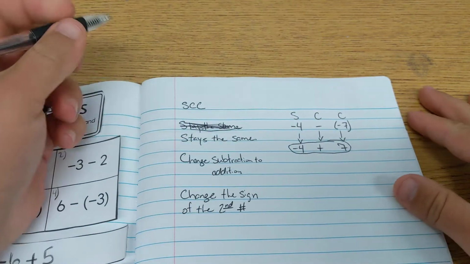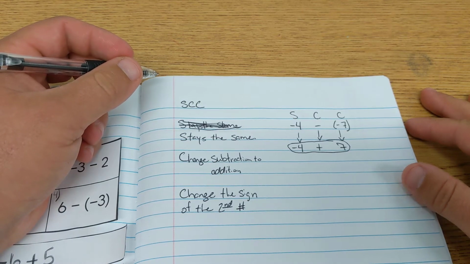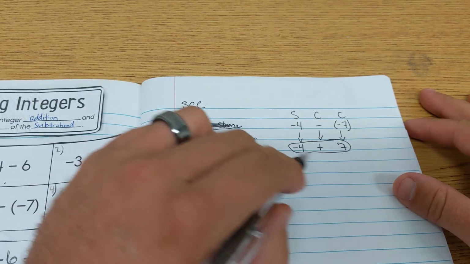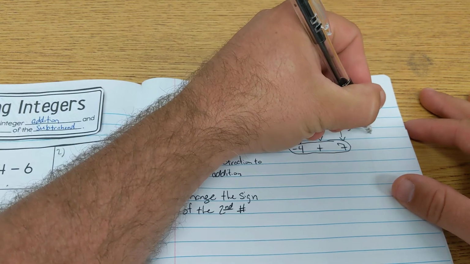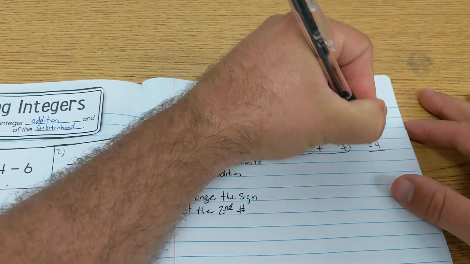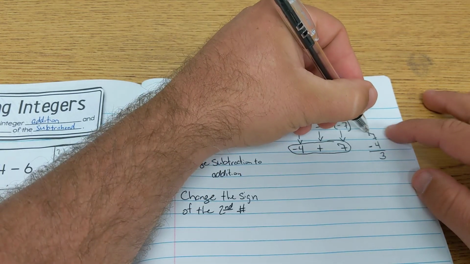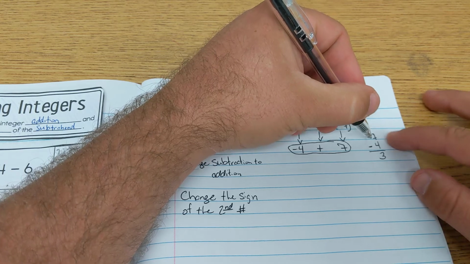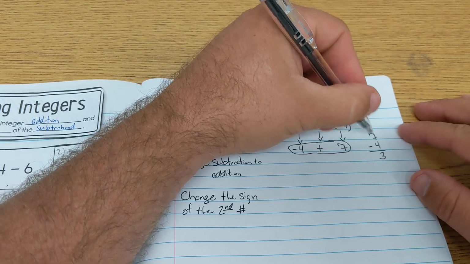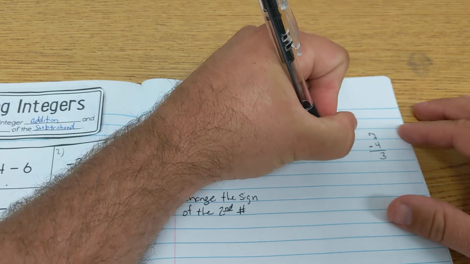Right there. Okay? Now we just go back to adding. They have different signs, so when they have different signs, we do what? We subtract. So 7 minus 4 is 3. Your larger number, when you subtract, is always on top, smaller number on the bottom. Okay? So 7 minus 4 is 3.